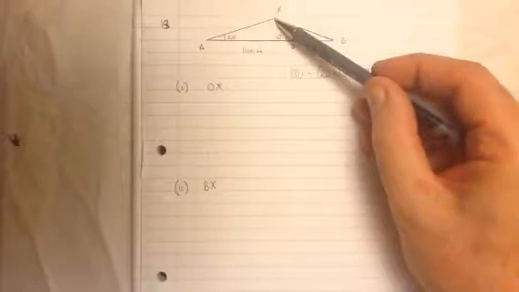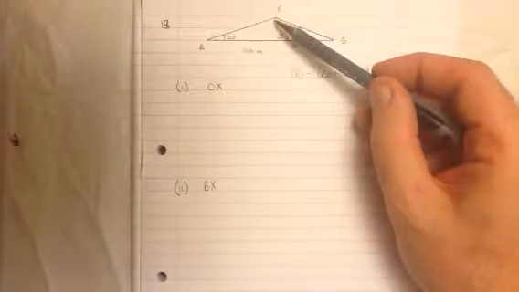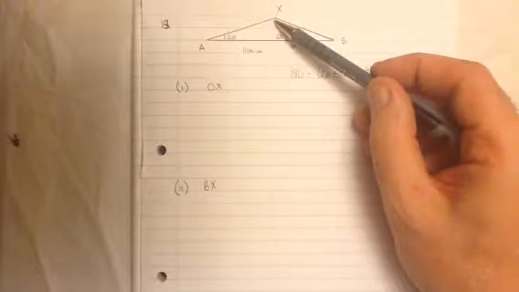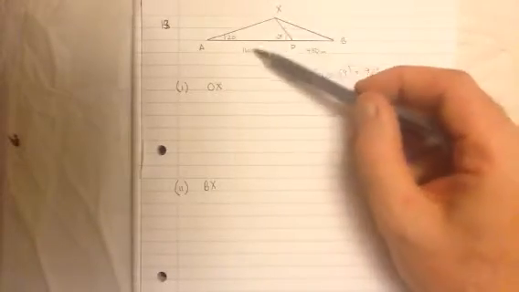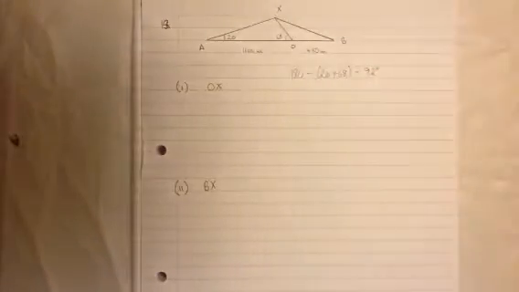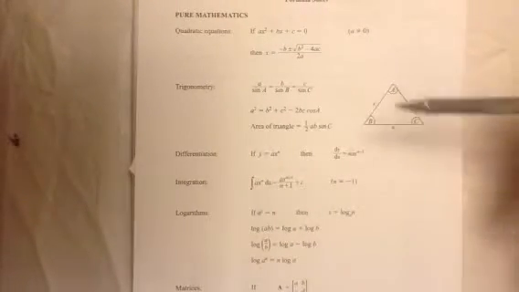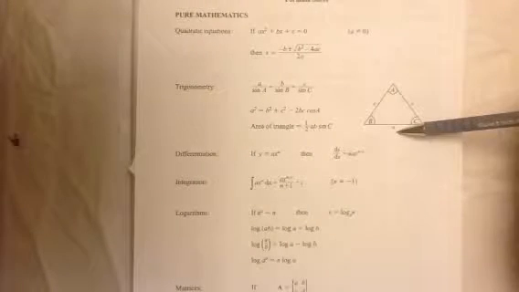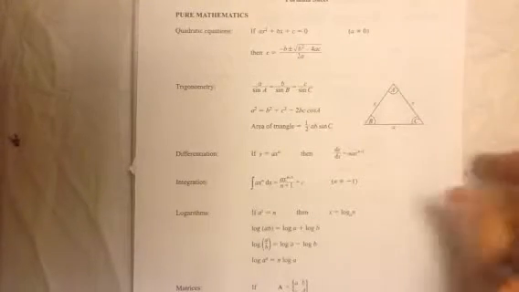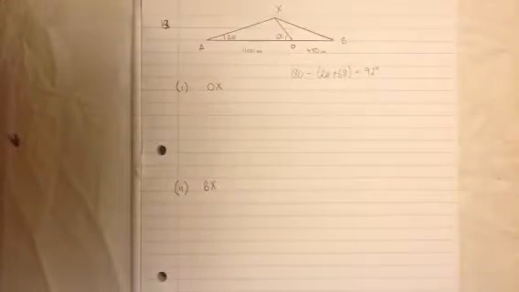Once we know this angle, we can then use the sine rule, and the sine rule says the sine of an angle opposite a length gives a constant. Okay, so we have a look at our formula sheet here. We can see the ratio of the sine of the angle and the length opposite it is always equal. Okay, so that's the first thing we're going to do here.